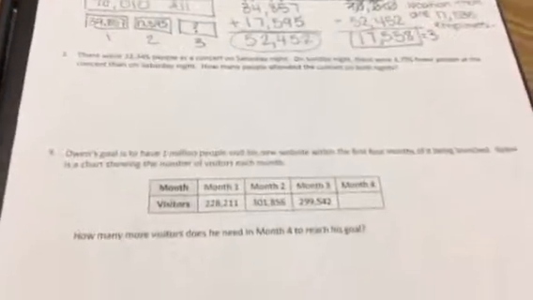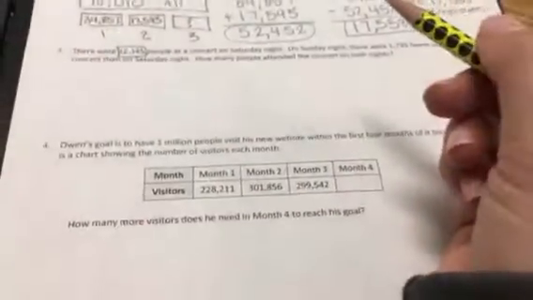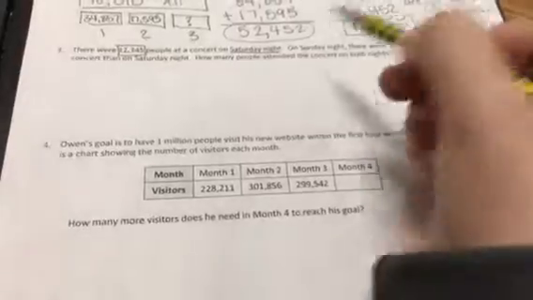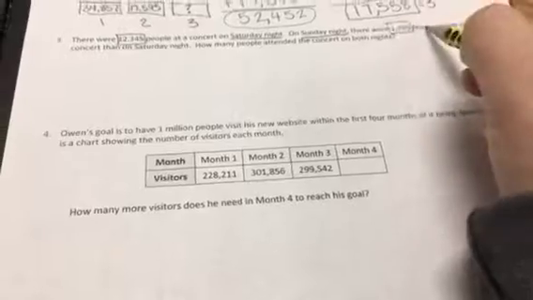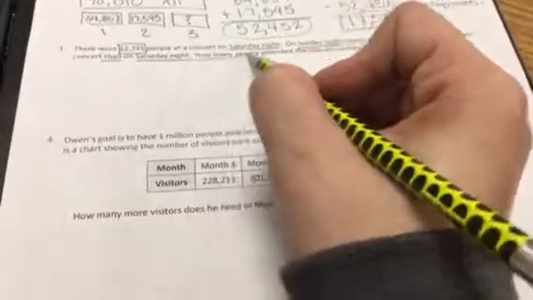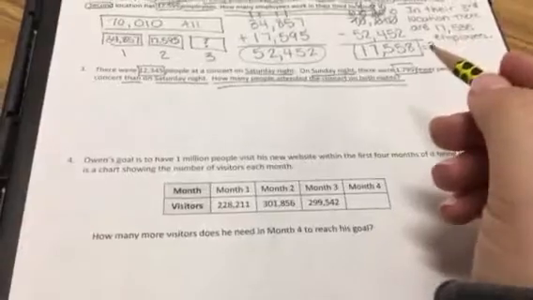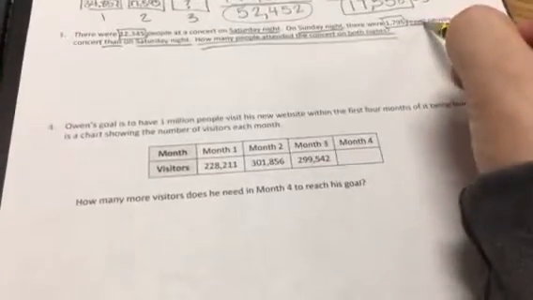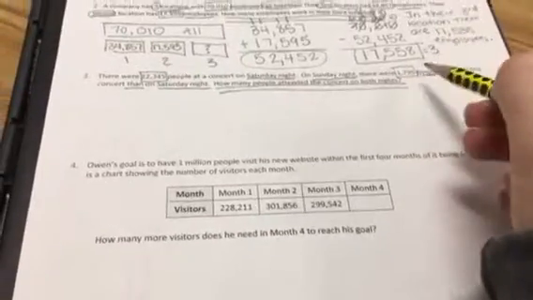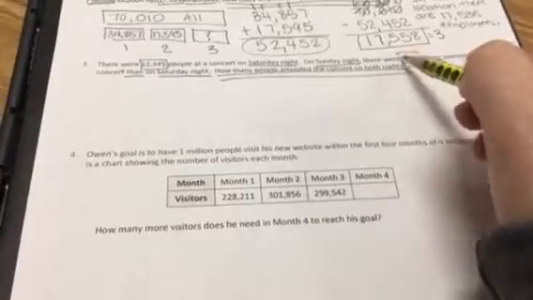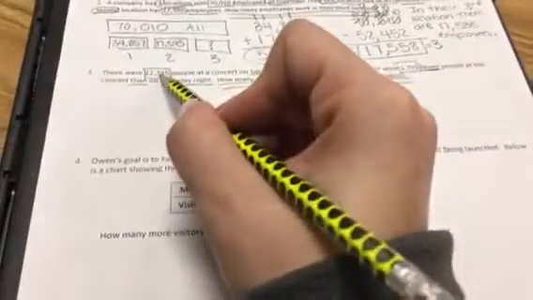Alright, let's look at number 3. It says there were 12,345 people at the concert on Saturday night. On Sunday night, there were 1,795 fewer people at the concert than on Saturday night. So how many people attended the concert on both nights? So our question sounds like we're supposed to add these. But this word fewer tells me that this is not a number that I'm going to stick with. It's telling me that on Sunday night, they had this many go fewer than on Saturday.